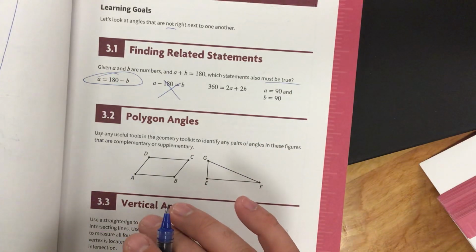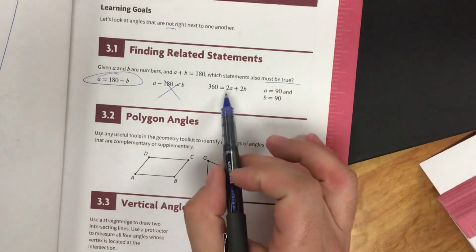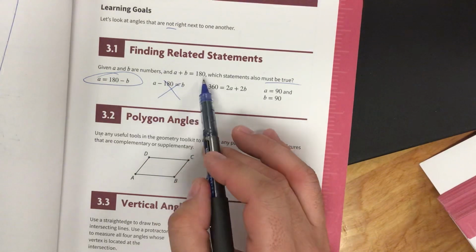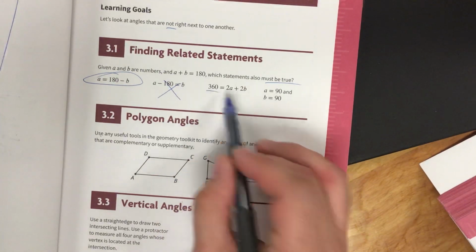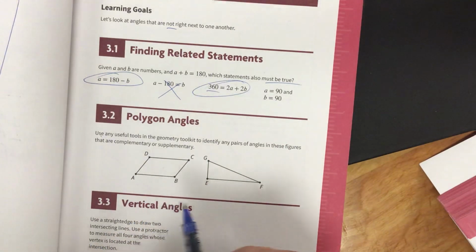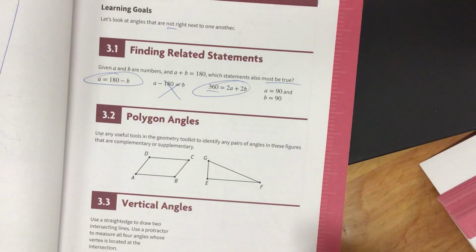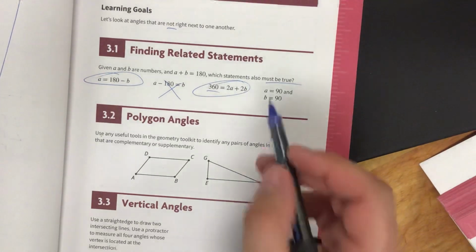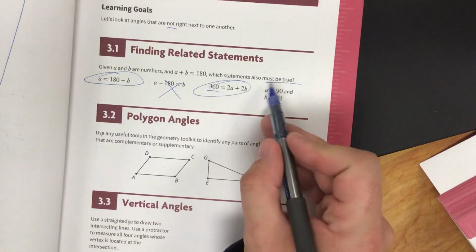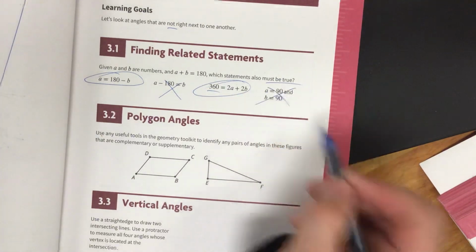Next one, 360. If I double a and I double b, will it equal 360? Well, if they equal 180 and I double both of them, it should certainly equal 360. That's true. And do they always have to be 90? I mean, that's certainly possible. They both could be 90. That does equal 180, but does it always have to be that way? No, certainly not.